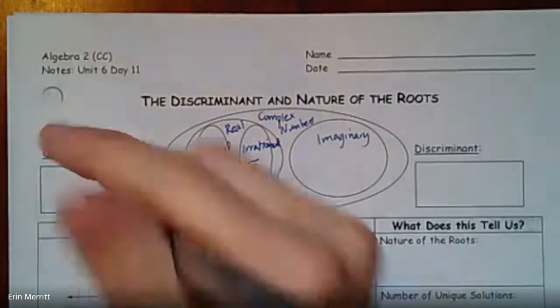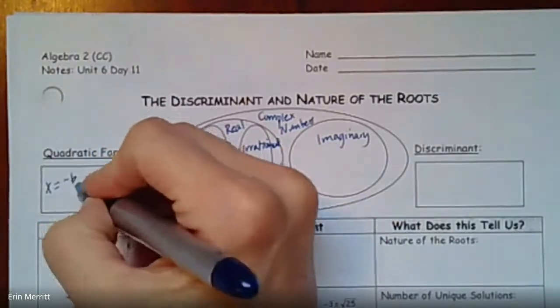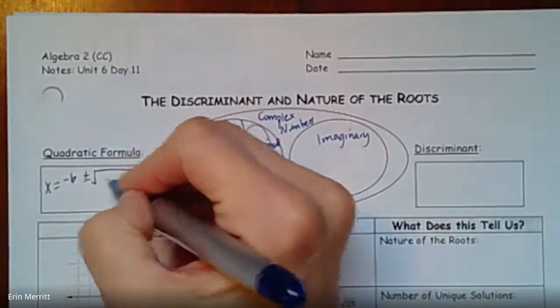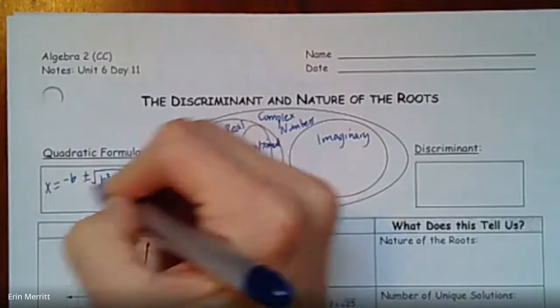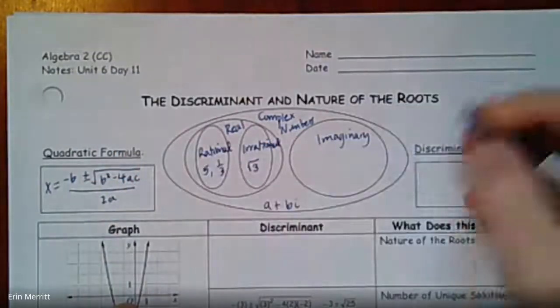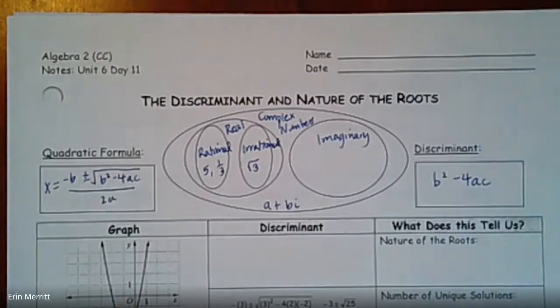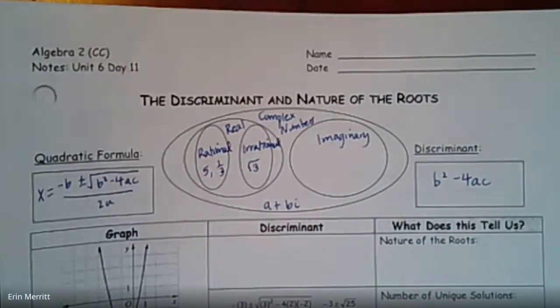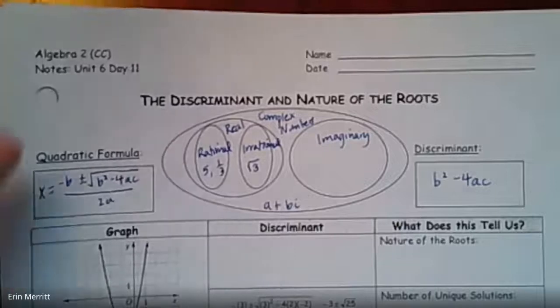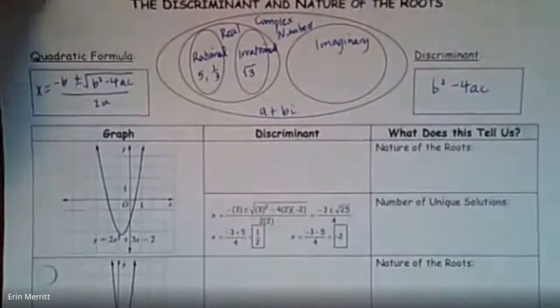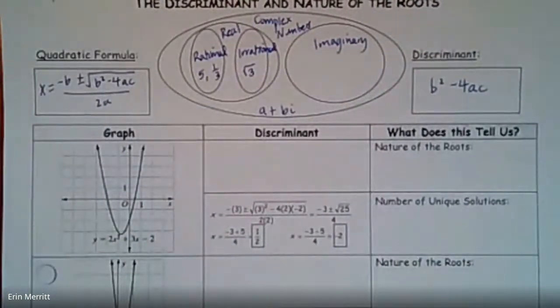So we talked just a moment ago about the quadratic formula. You can throw that on here as well: plus or minus the whole b squared minus 4ac, all over 2a. Specifically, the b squared minus 4ac piece of it, that's the discriminant. So that's what we're going to focus on here. Something to keep in mind, you're going to notice that some of the work is done for us. We're going to take advantage of that to help speed through this.